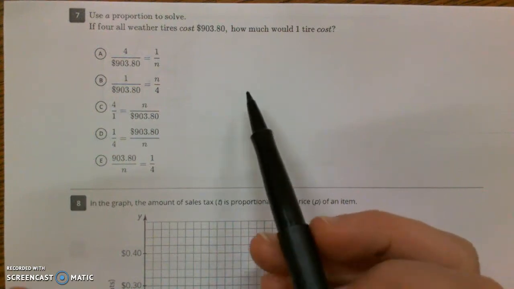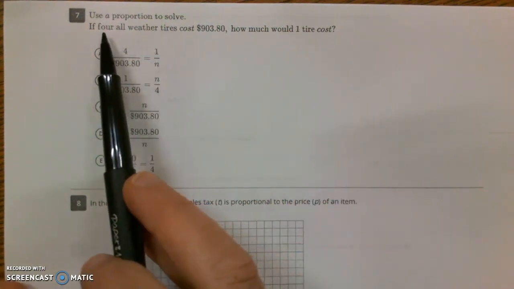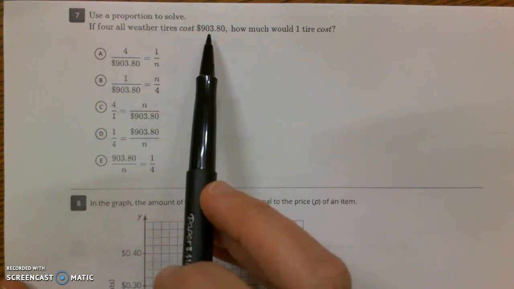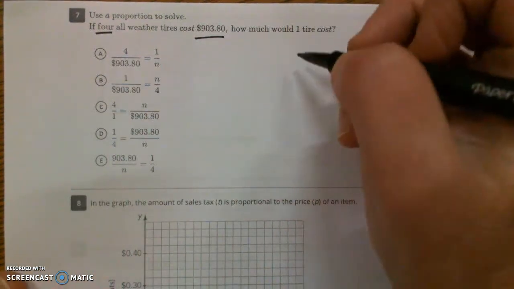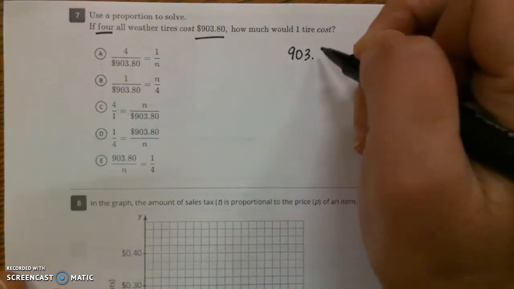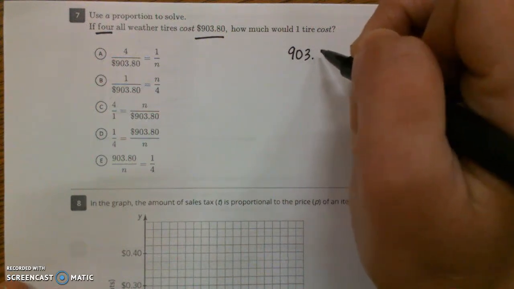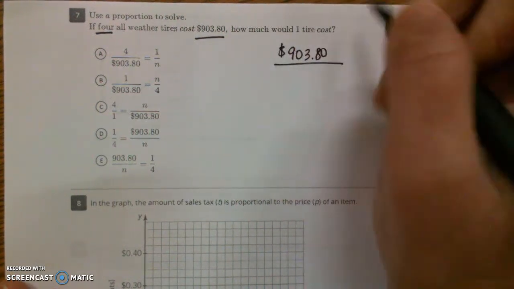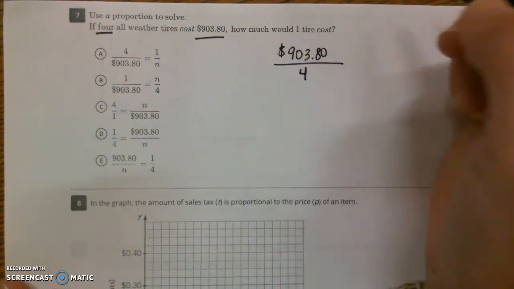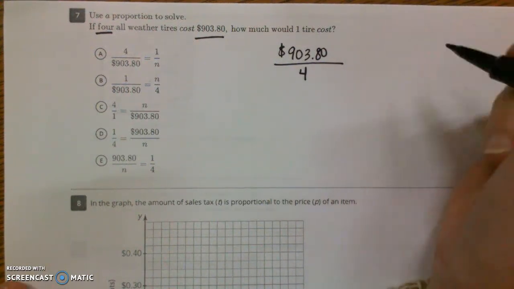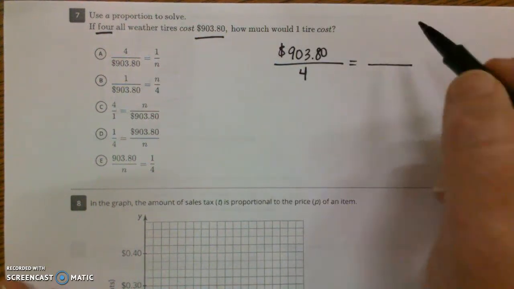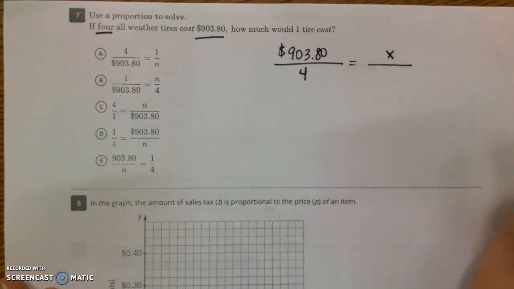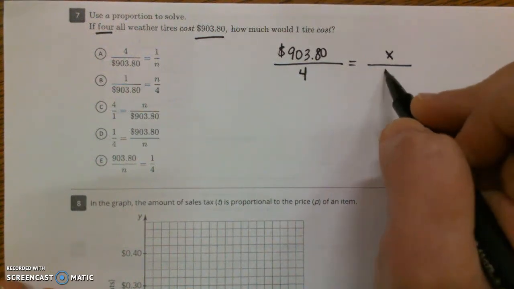Number 7, we're looking at a proportion, and it says if 4 all-weather tires cost $903.80, how much would 1 tire cost? So if 4 were $903.80, typically we are used to seeing unit price with dollars in the numerator, tires in the denominator, so price per tire. And then we want to know, how much would 1 tire cost? So we're looking for our dollar amount for 1 tire.